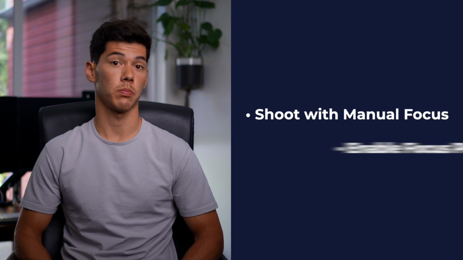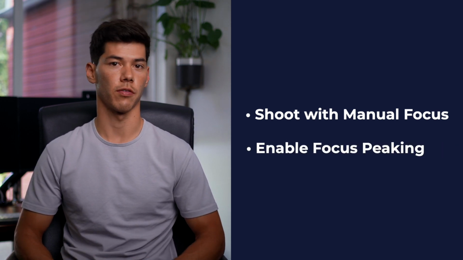The moral of this story is that if you can't trust your autofocus, it could be due to the lens or the camera, but in either situation, I'd recommend shooting with manual focus and then using focus peaking to easily see where you have your focus in the shot.